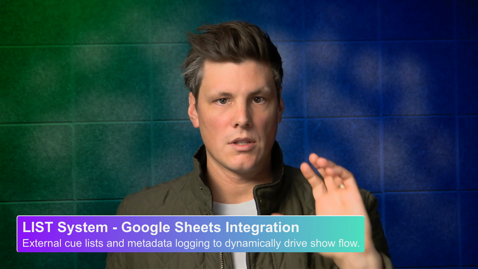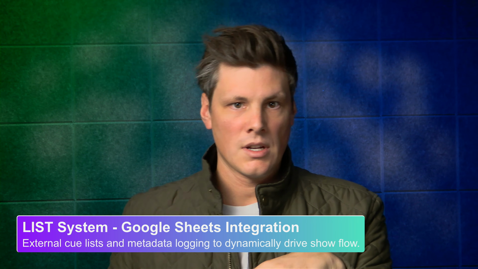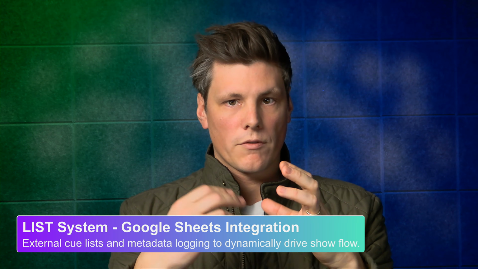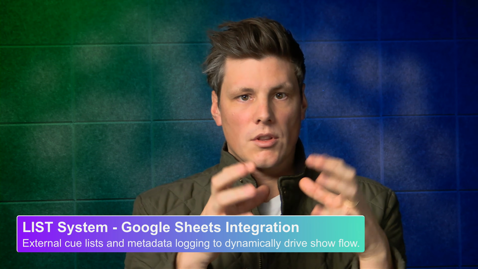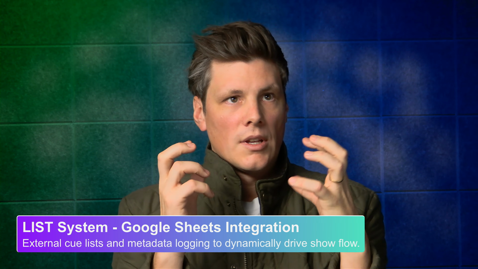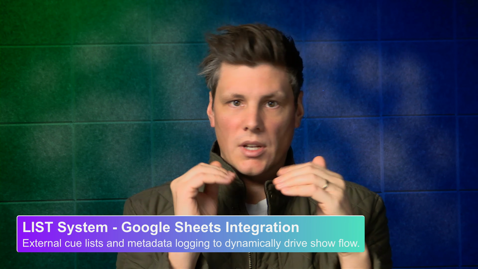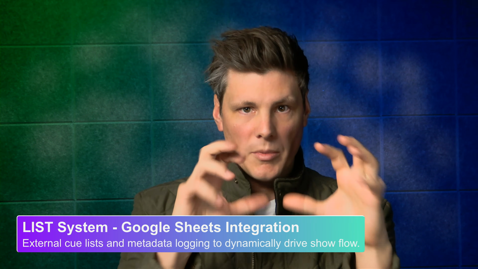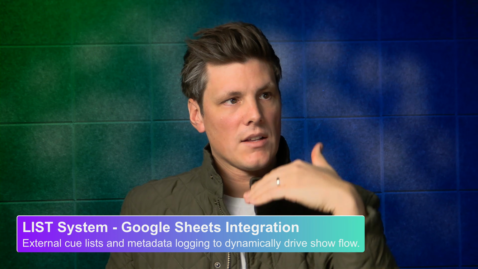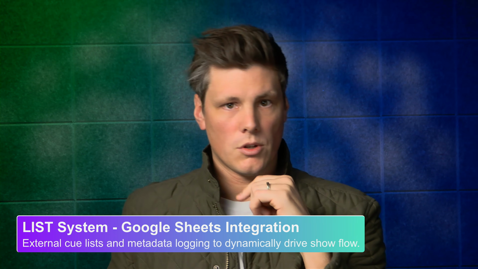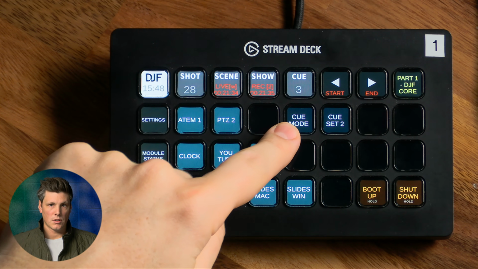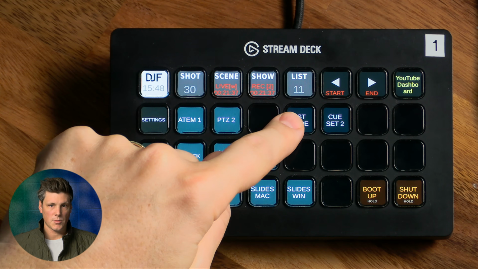All right, so the queue system is a Google Sheets integration, which is using external queue lists and metadata logging to dynamically drive the show flow. So it also uses the cues that I was just showing you, those 24 cues, which are technical placeholders where you can put in camera, lights, sound, all of those equipment things that you want to drive. But then the Google Sheets sits outside of that, but can trigger those cue buttons as well. So let's jump back here. Remember, I was on the queue mode, but I'm going to now put it into list mode.